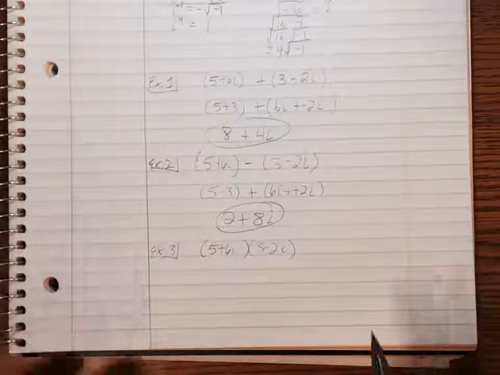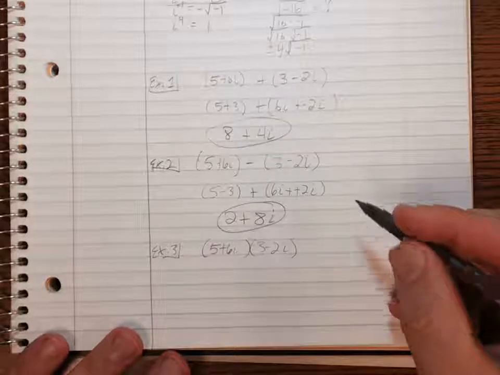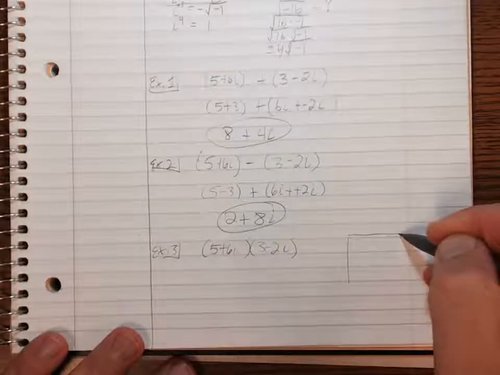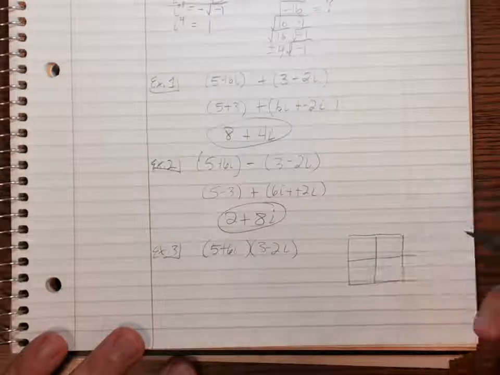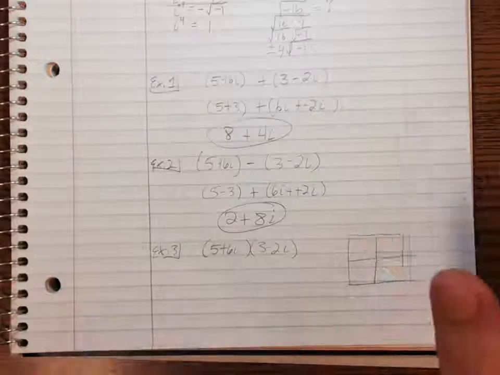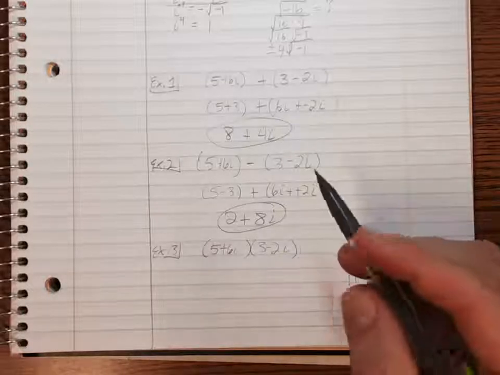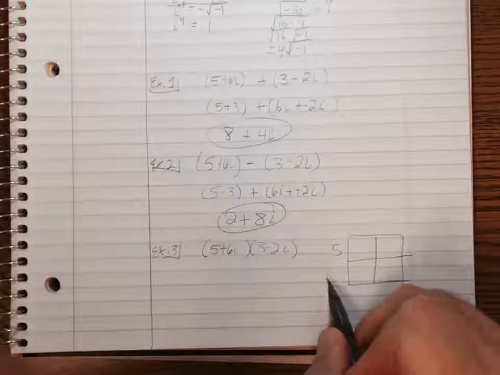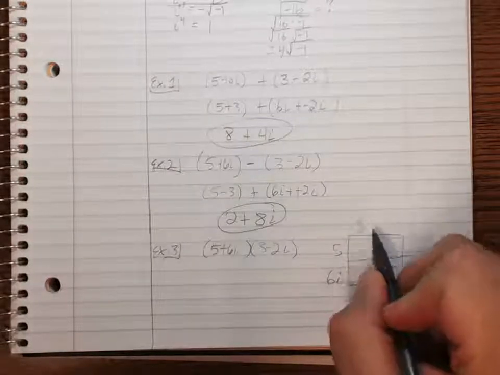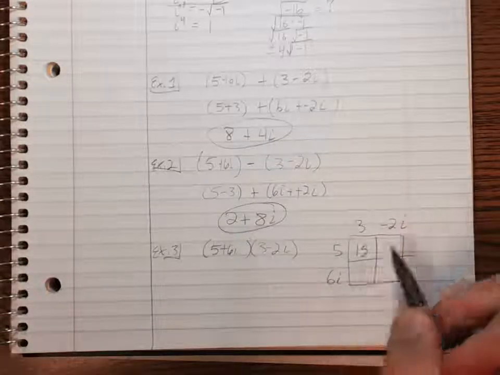So this multiplication one, just like the polynomials, I'm going to use the box method. We talked about this in the converting notes, right? When you're converting from vertex form to standard form, you have to expand the binomial, which is a binomial times a binomial, which is what this is. So I have 5 and 6i, and then I have 3 and negative 2i. So let's multiply. 5 times 3 is 15.